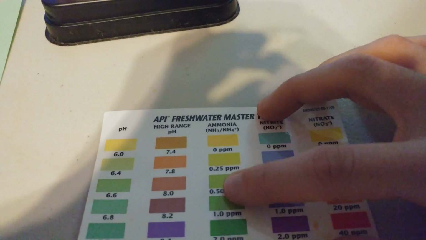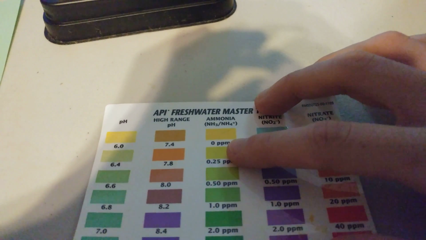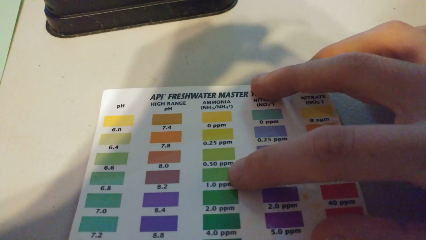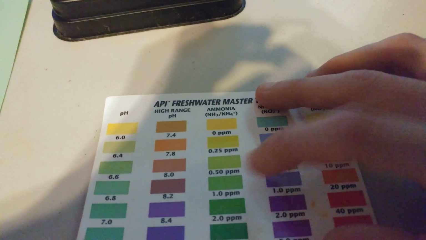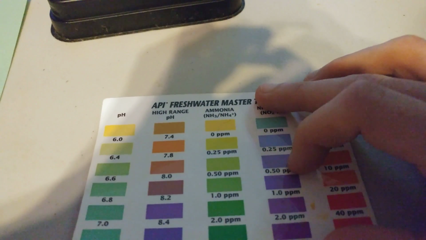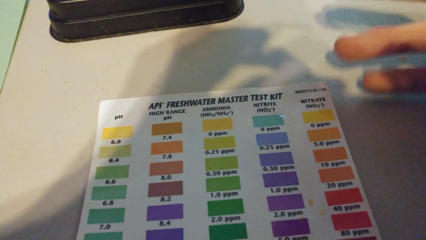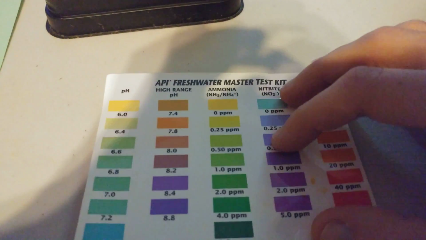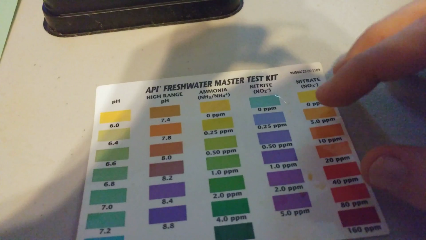Now if these levels start reaching 2.0, 1.0, 2.0s, you're going to have to do small water changes to keep your starter fish from dying, because you don't want them to die. You can always take them back to the pet store or whatever once you're through with them, or keep them.